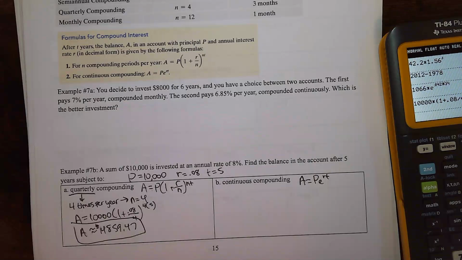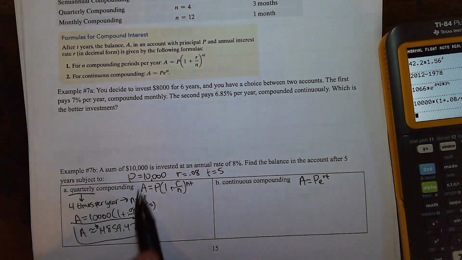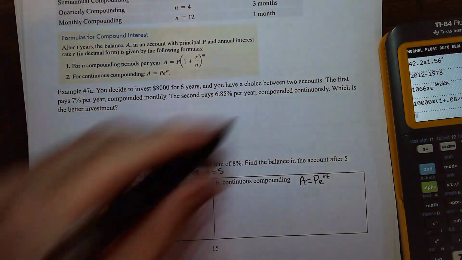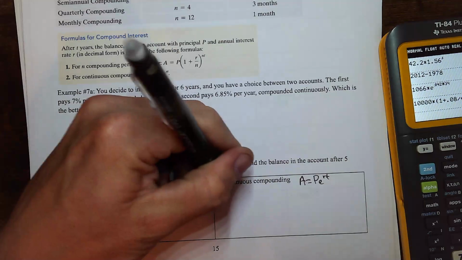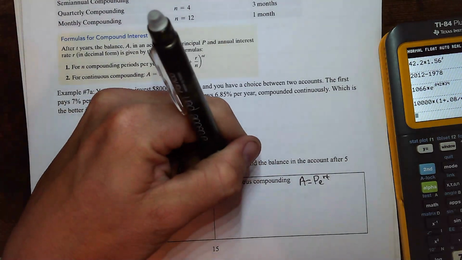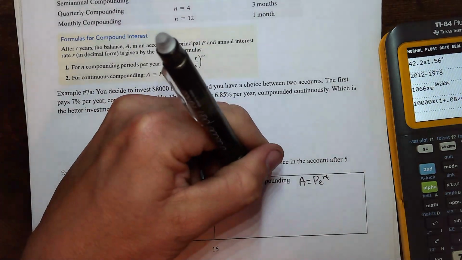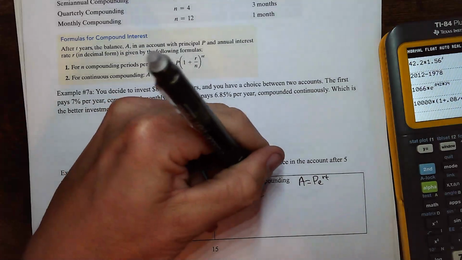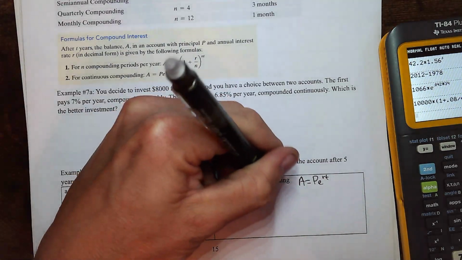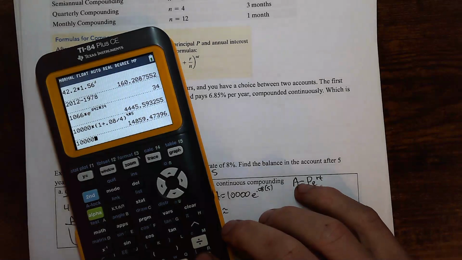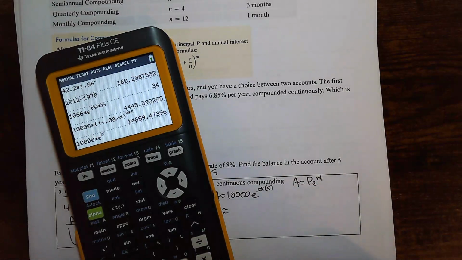Now, continuous compounding. On this one, you've got your P and your R and your T. And so E is just that value that, as I said, this all approaches, and so you don't have to worry about it. You're just going to put E in there. So 10,000, and E, remember, second ln, 0.08 times 5. So A is going to be 10,000 times E to the power of 0.08 times 5.